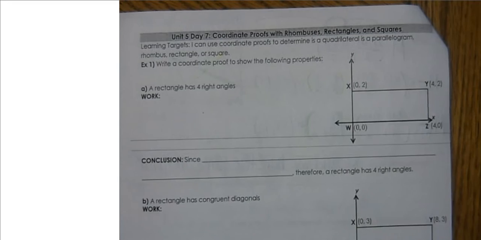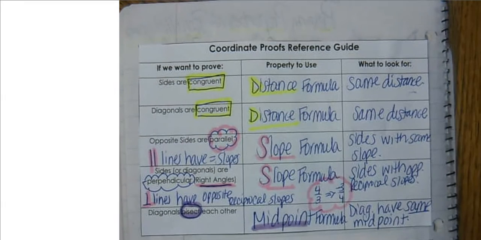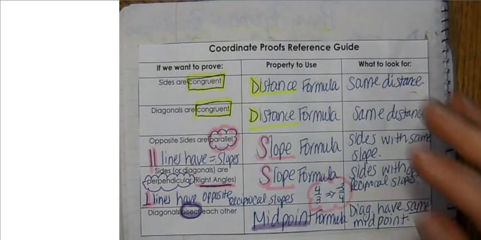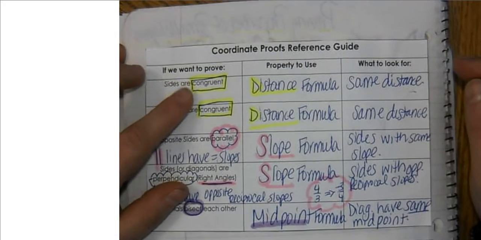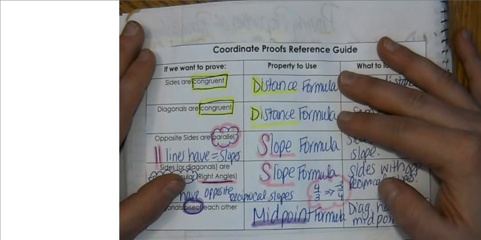So let's look back at our vocab video to remind ourselves of what formula we should use in order to accomplish our proof. Remember that if you are asked to prove something is congruent, either sides are congruent or diagonals are congruent, we are going to be working with the distance formula.